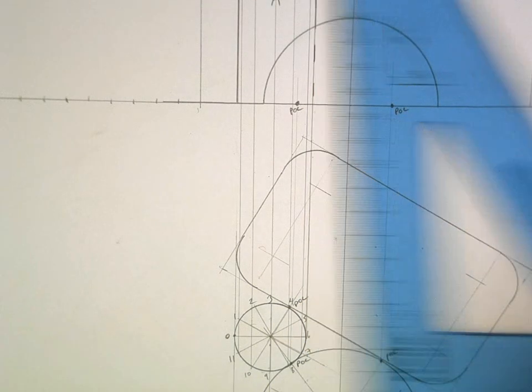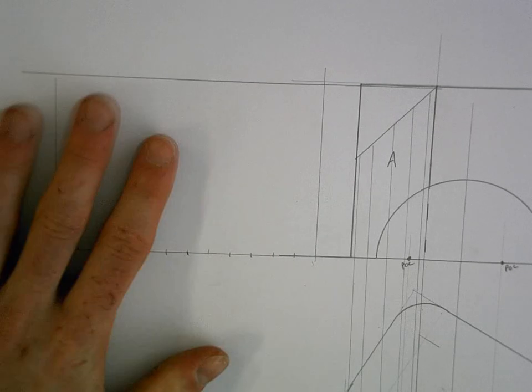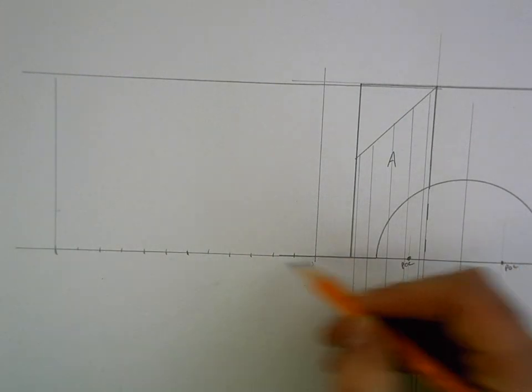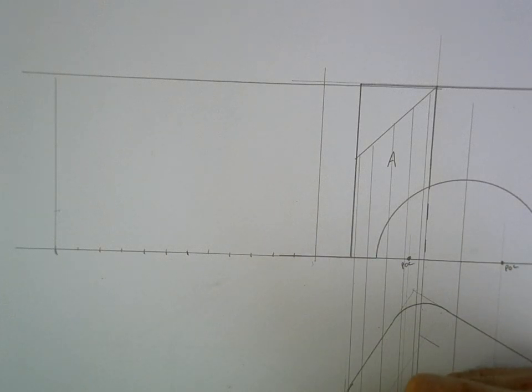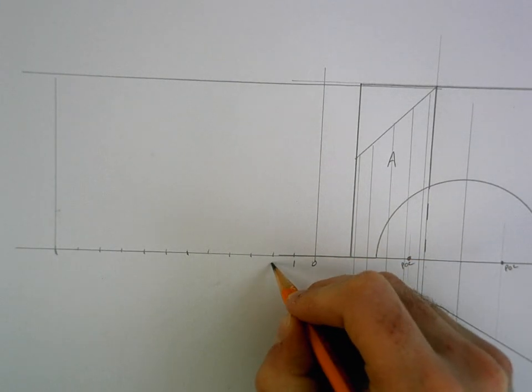Now what we'll do is we will take the height of each of those individually and then mark them off over here. So what we need to do is number these so they match up with what we're talking about. So we start with 0. Count them out.